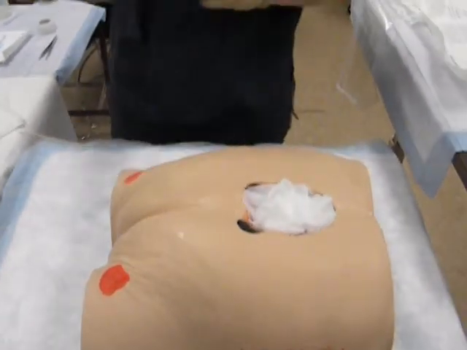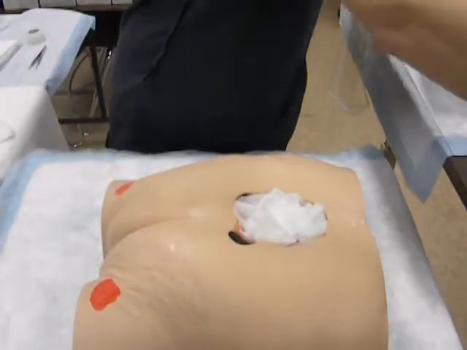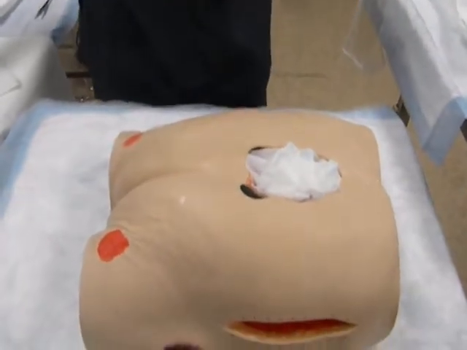Being careful not to place too much pressure, but being sure that you have filled in all the appropriate gaps.